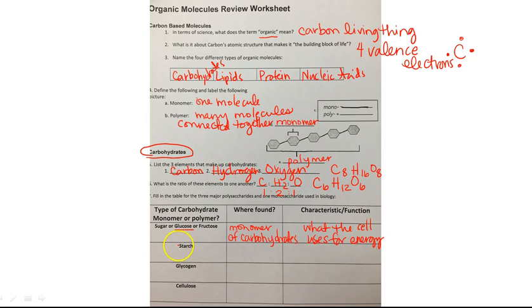Okay. Starch is something that we get in potatoes and French fries and anything that has a root. Okay, so if it is something from under the ground, it's going to contain starch. And this is just really long strands of glucose. These are really big polymers, polysaccharides of glucose.